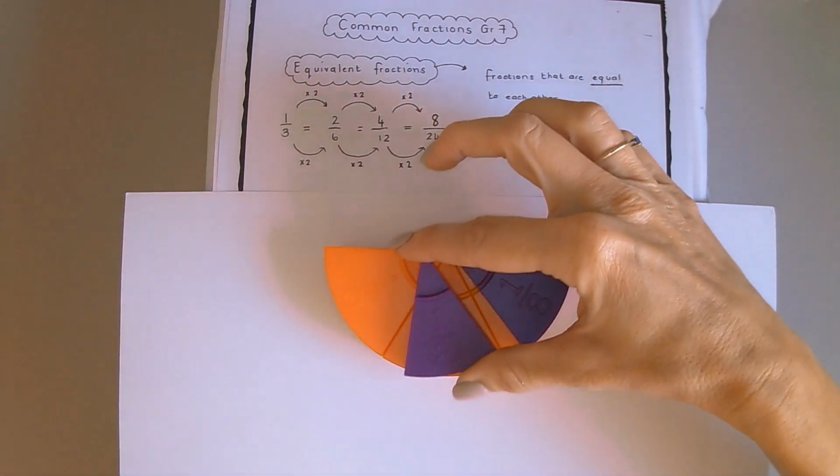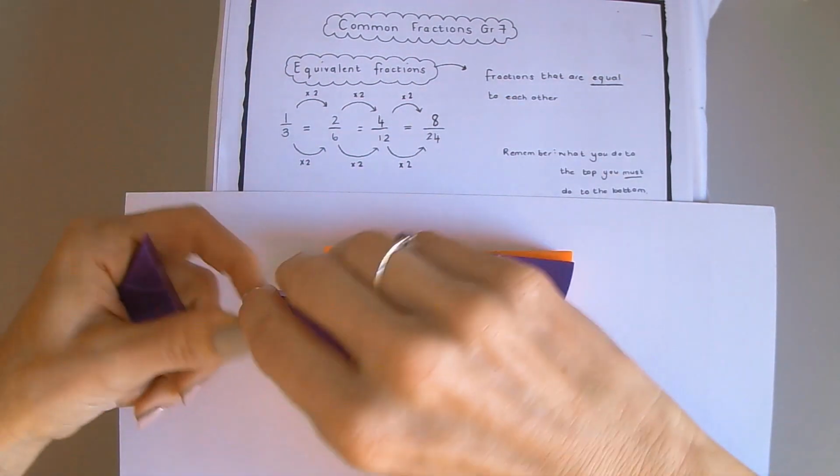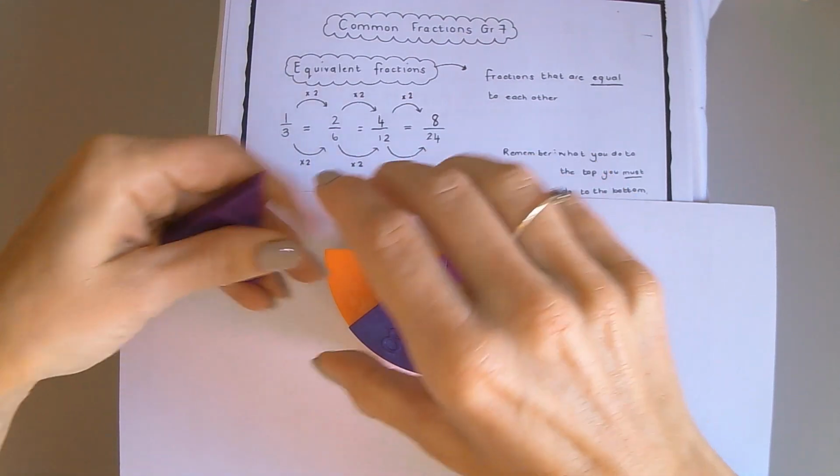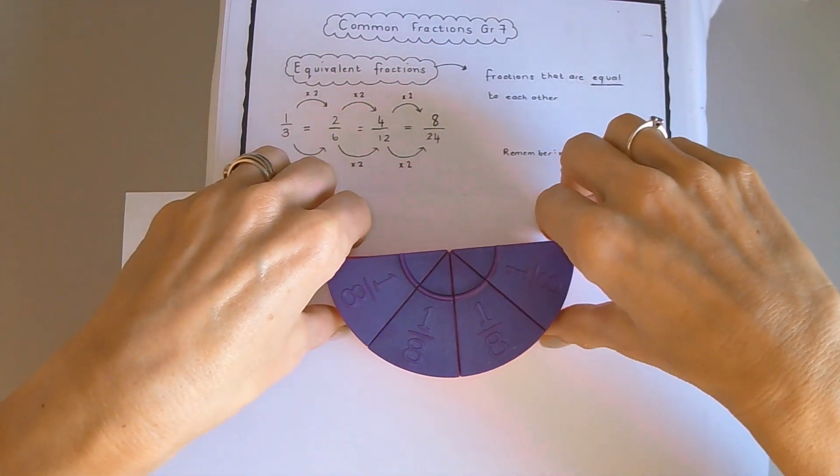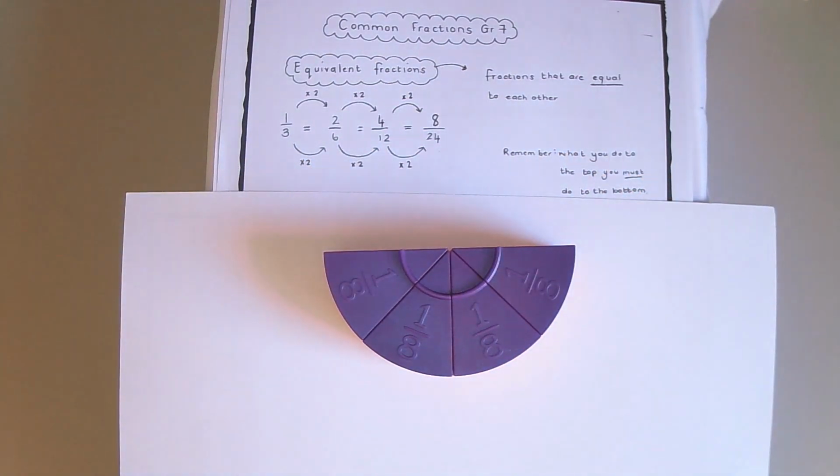And I can see I'm going a bit off the sides here, so we just need to position this nicely. And we've got that. If we put it perfectly like that, you'll notice that 4/8 will fit onto a half. So that means a half is equal to 2 quarters, 2 over 4. It is also equal to 3 over 6, and it's also equal to 4 over 8.